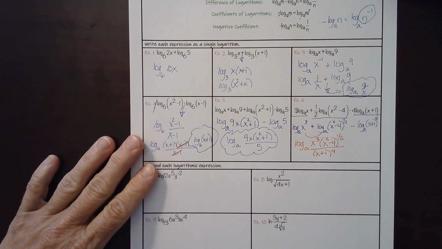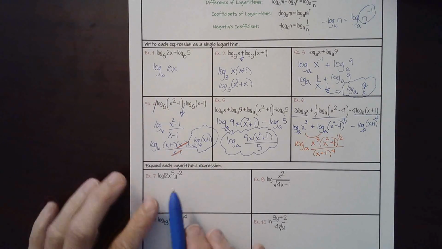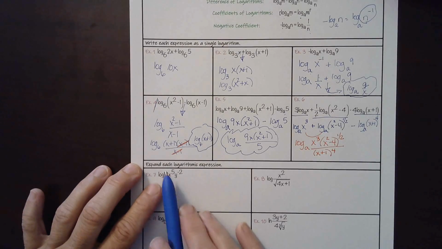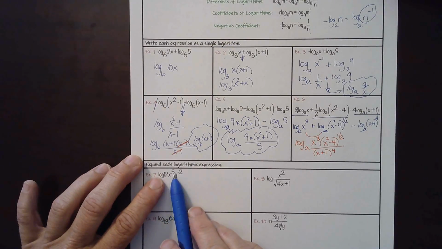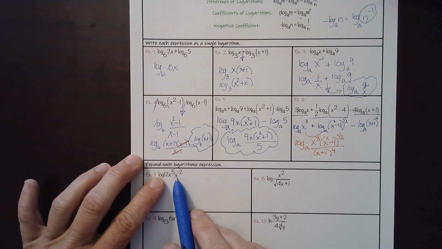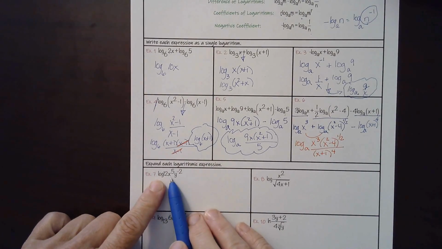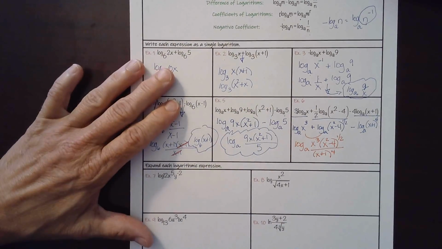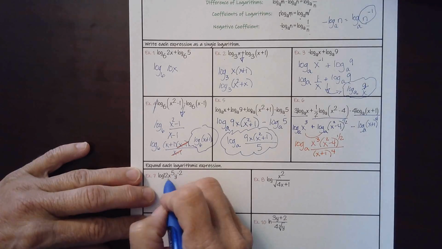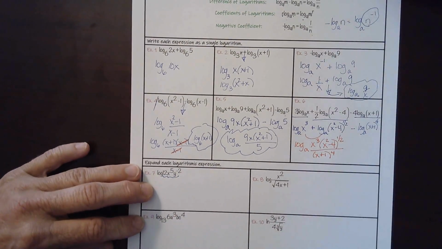All right. So now let's do the reverse. So here we have log of 12 x to the 5th y to the -2. So what we're going to do is take this expression and write it in an expanded form. So let's take a look at what we've got. We've got this 12 x to the 5th, y to the -2.